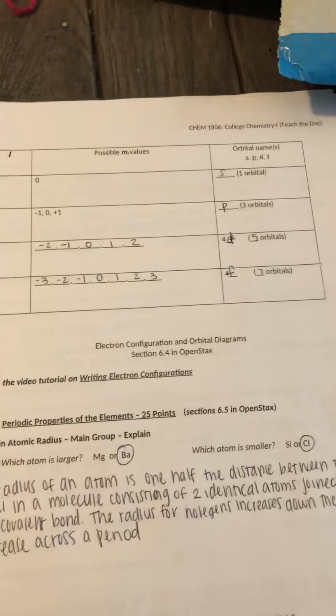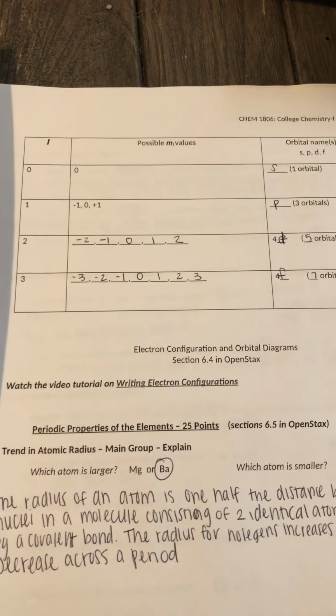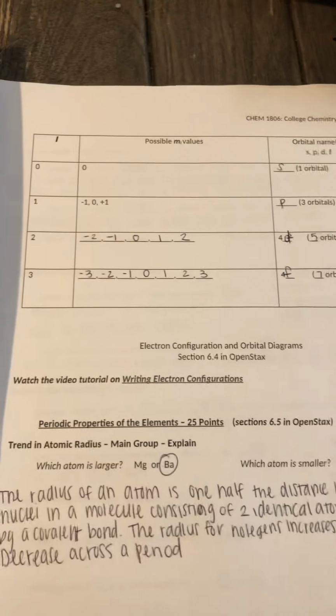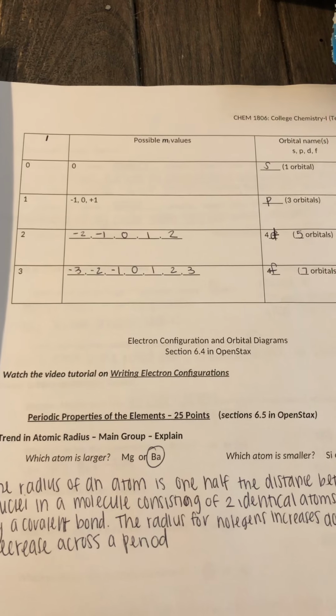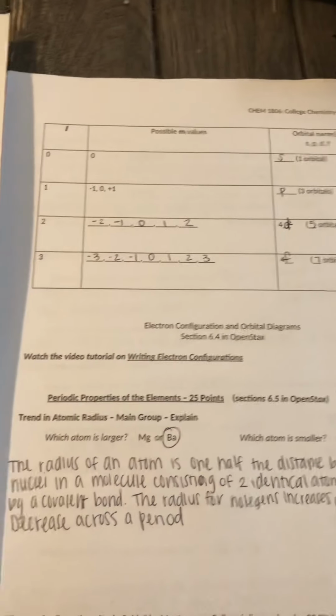This is the quantum mechanics and the atom. So the possible m values for the first one are 0, which would be the s orbital, which is 1 orbital. The next one, if it's 1, you have -1, 0, and +1 for your m, which would be a p orbital with 3 orbitals.